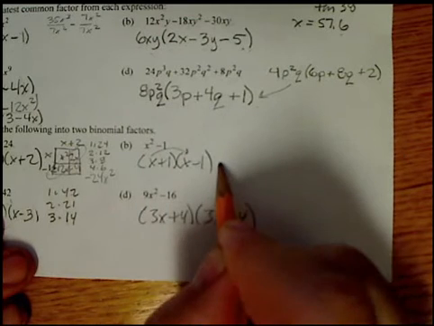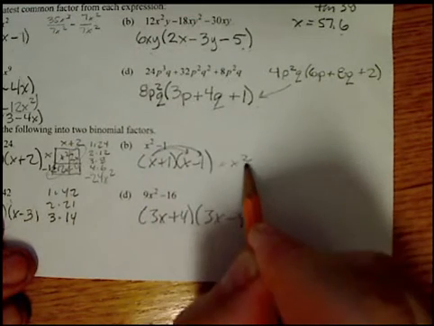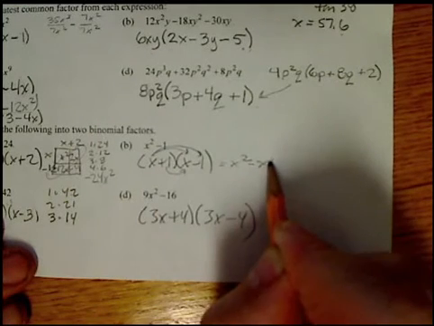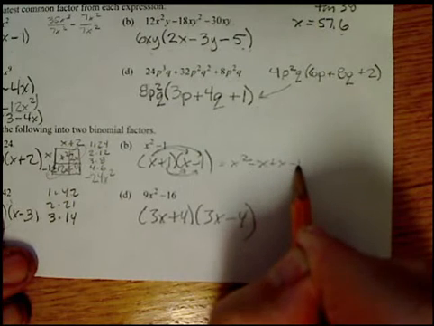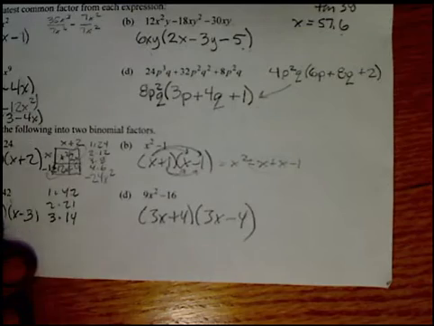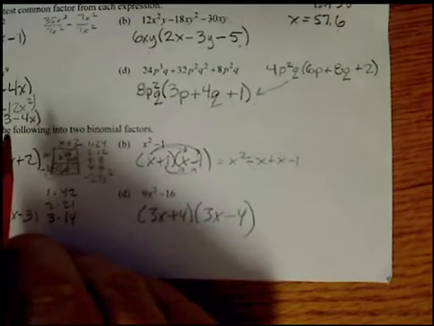X times x is x squared. X times negative 1 is negative x. 1 times x is positive x. 1 times negative 1 is negative 1. These two guys are going to add to 0. So we get that pattern. This has to be a minus, though. It will not work if that was a plus.